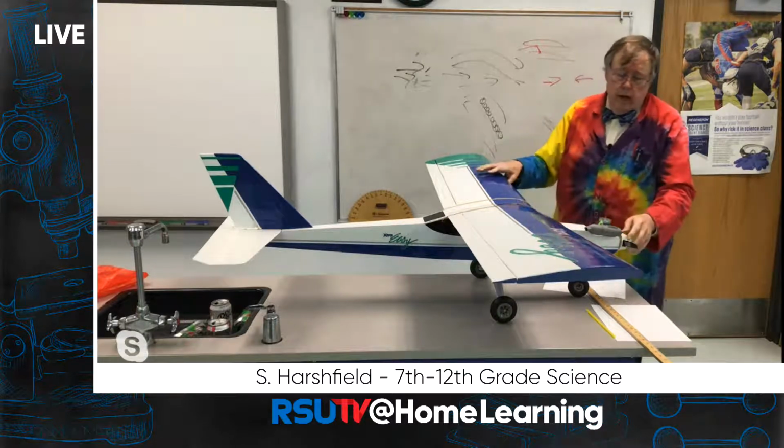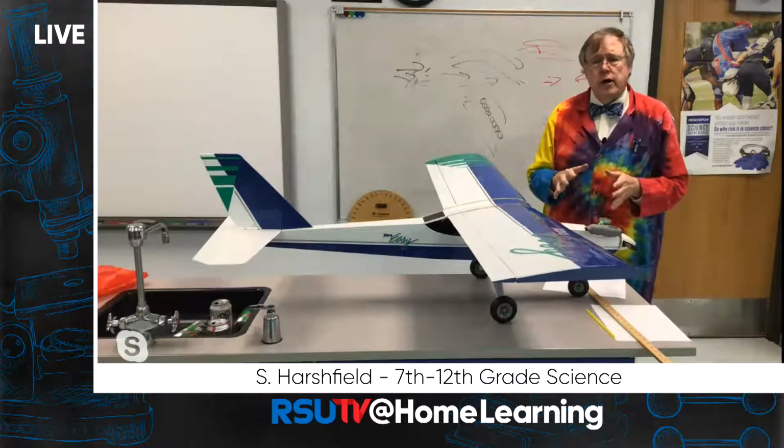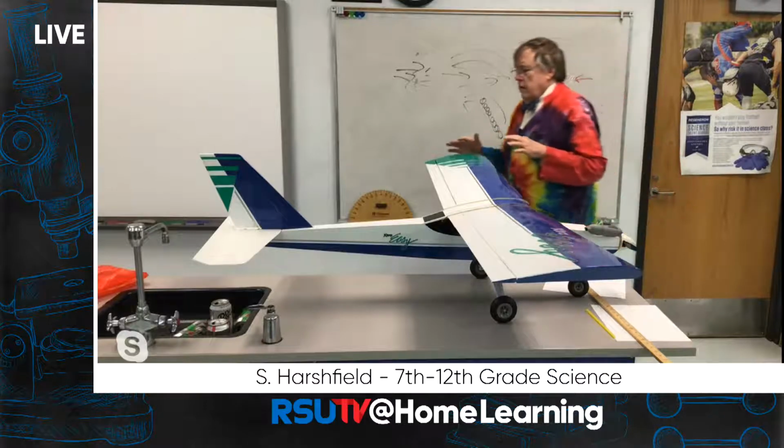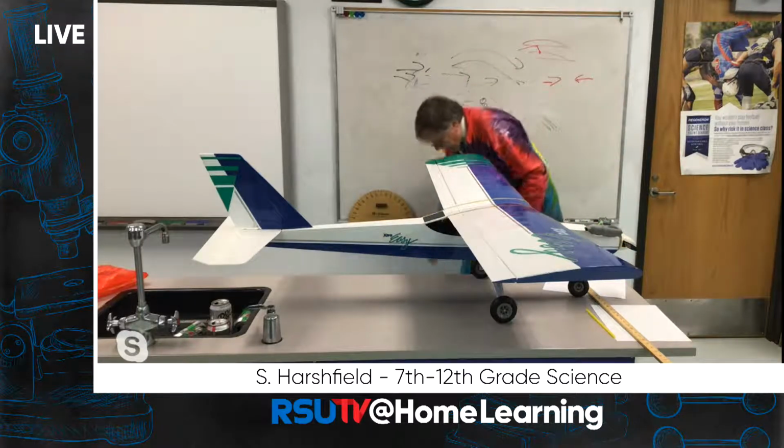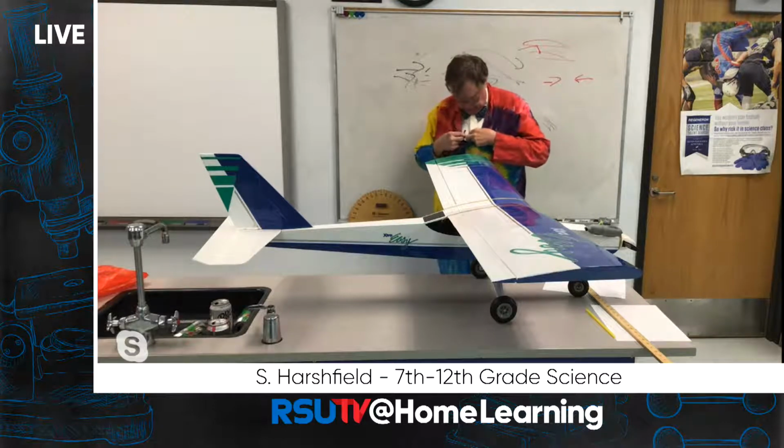So he has total control over the plane. He can increase the throttle. He can increase the airspeed.